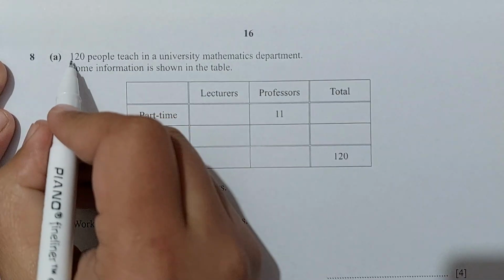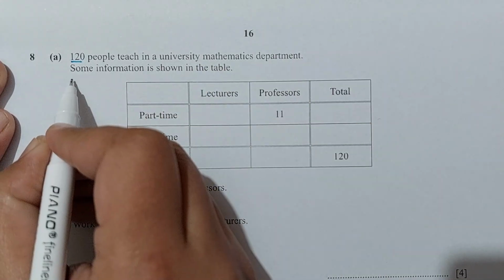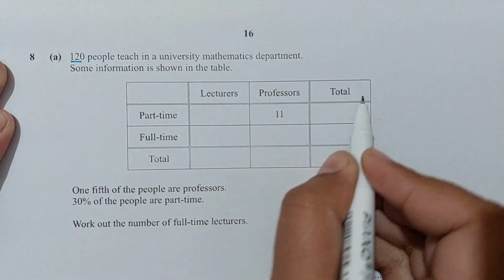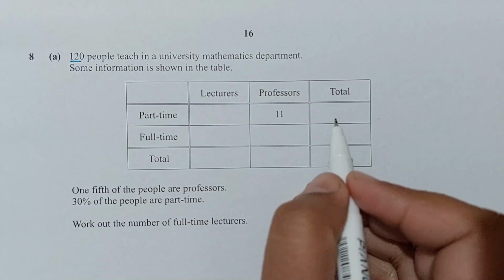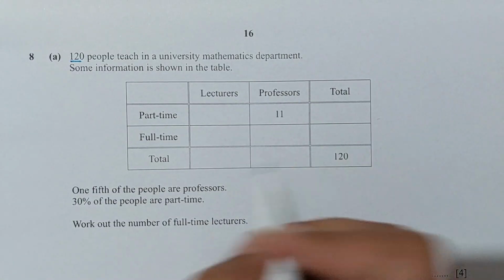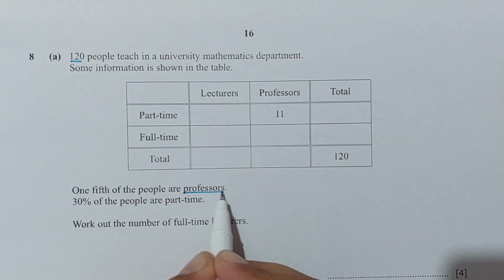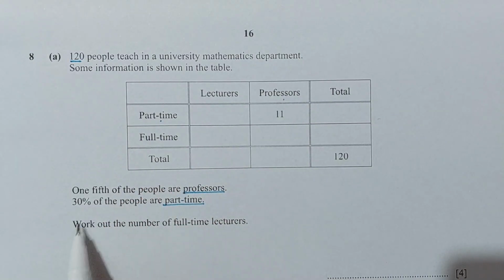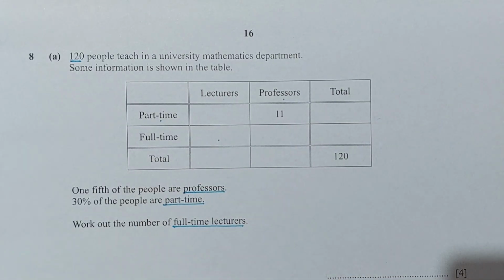Question number 8, part A. 120 people teach in a university mathematics department. Some information is shown in the table. Lecturer, professor, and the total. Part-time, full-time, the total is 120 people. All right, add up the part-time and the full-time. 1/5 of the people are professors. 30% of the people are part-time. Work out the number of full-time lecturers. Lecturer and full-time, this we have to find out.